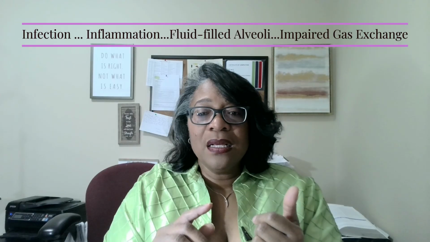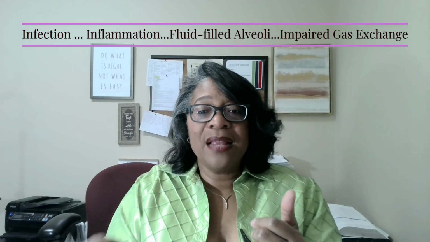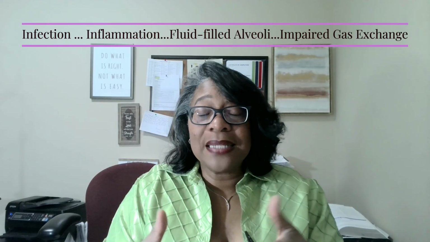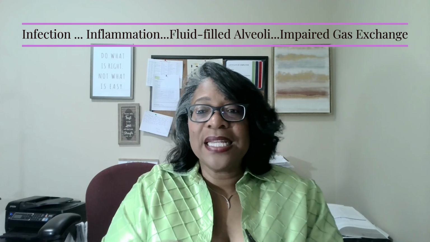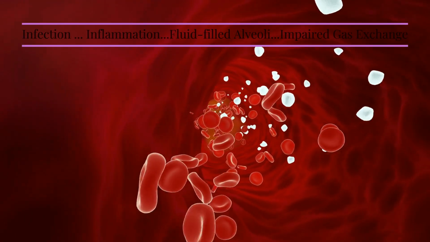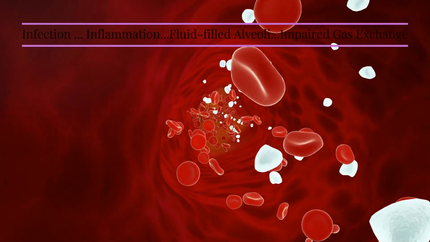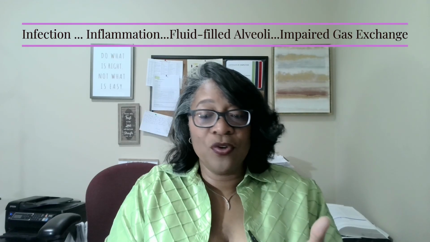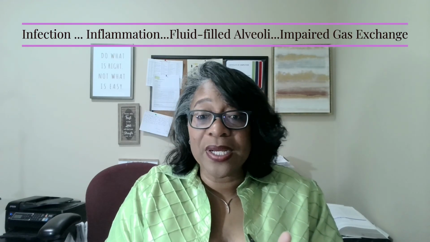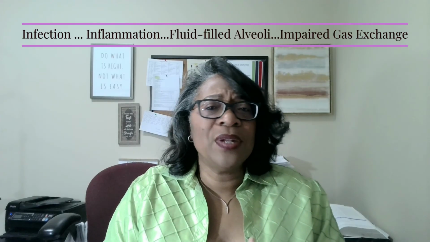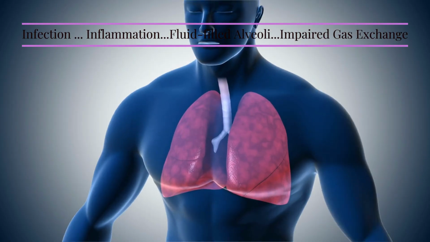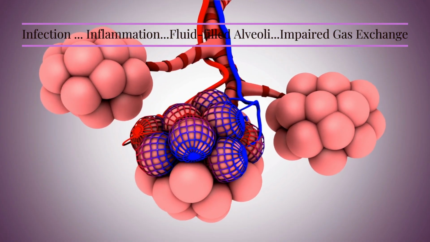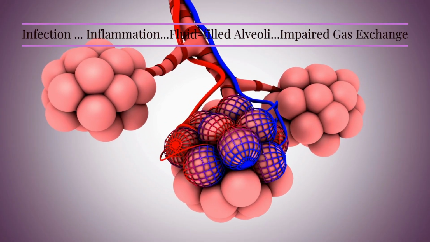After the pathogen enters the alveoli, the body's immune response starts. It responds to this pathogen and starts sending white blood cells like neutrophils to fight the infection. Then the immune response causes inflammation, and the alveoli fill with fluid, pus, and debris. As the alveoli fill, gas exchange decreases. Oxygen levels drop, carbon dioxide starts to build up, and the person can develop respiratory acidosis.